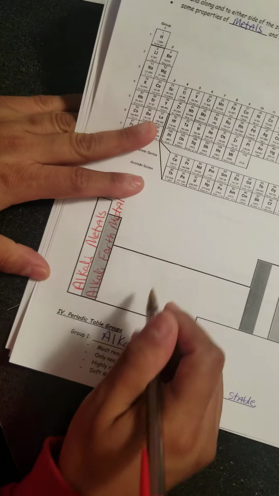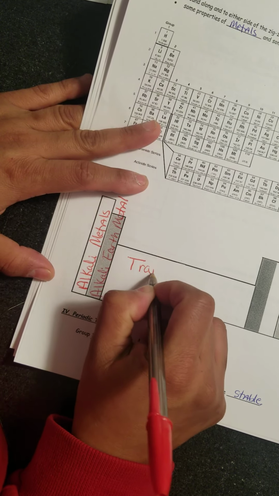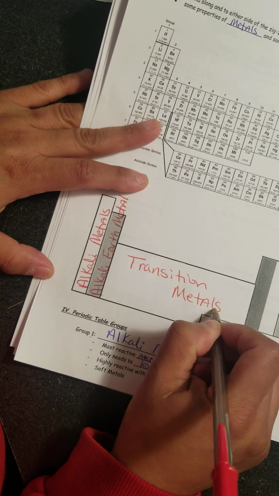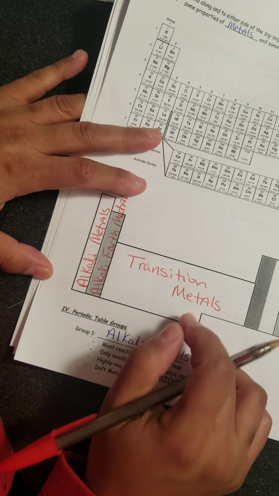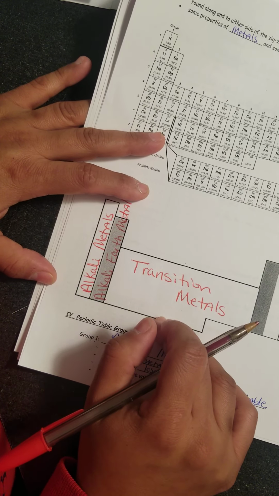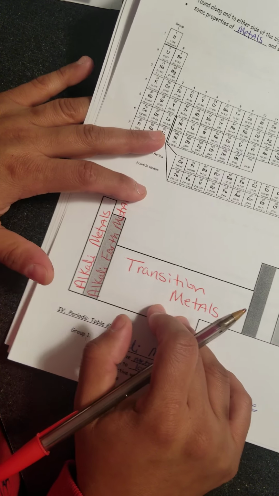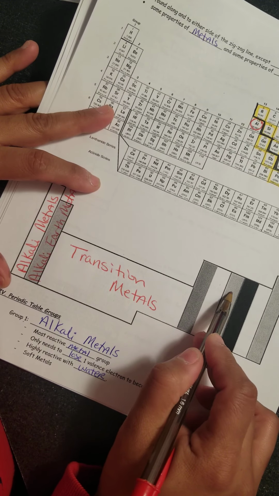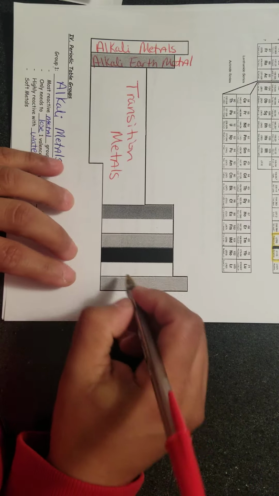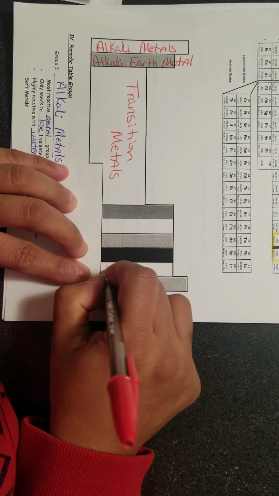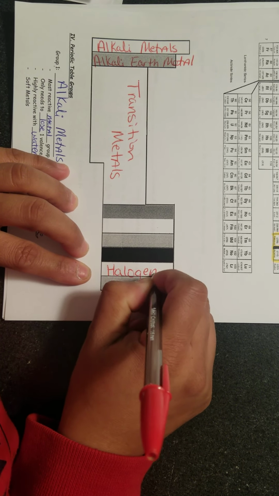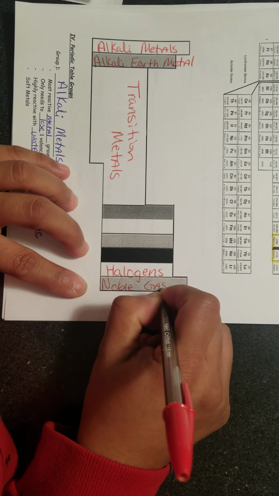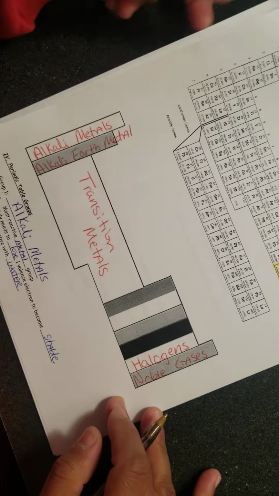This in the middle is called transition metals. And what makes them special or different is that they have more than one oxidation number. What determines the oxidation number? Who he's going to bond with. And then again, this one's called the boron group, the carbon group, the nitrogen group, the oxygen group. But this one, group 17, is called the halogens. And the last one is called the noble gases. Okay, so make sure you label it.